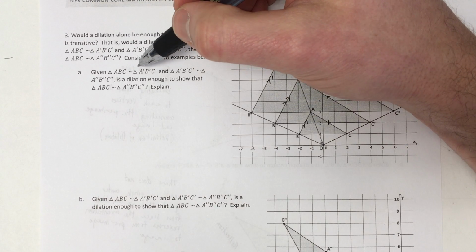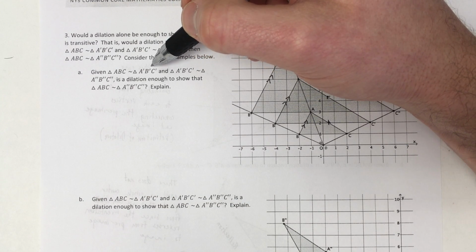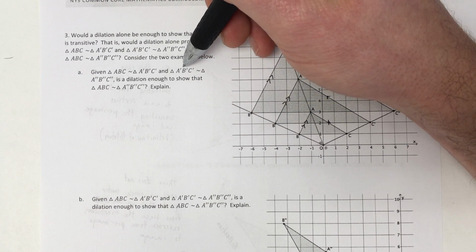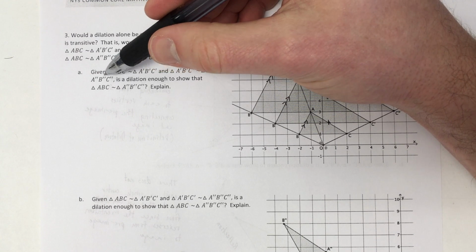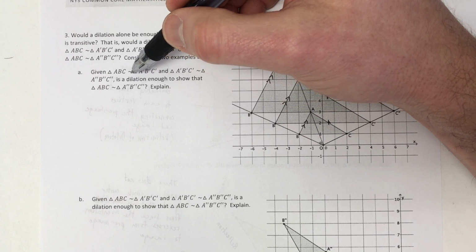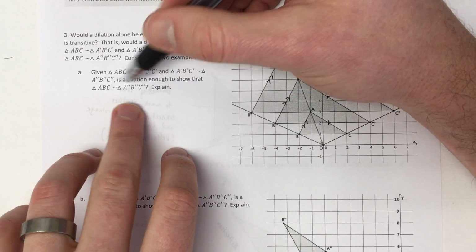And so given triangle ABC is similar to triangle A prime, B prime, C prime, and triangle ABC is similar to A double prime, B double prime, C double prime, is dilation enough to show?